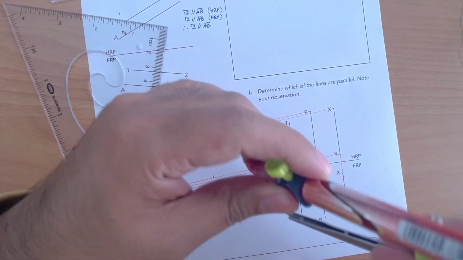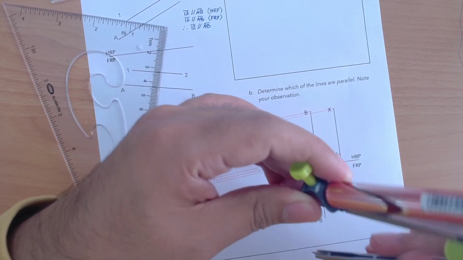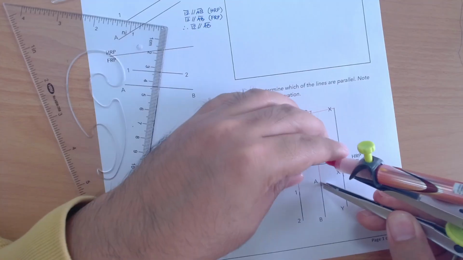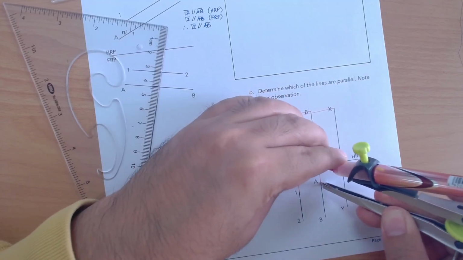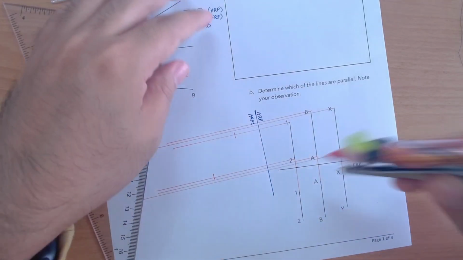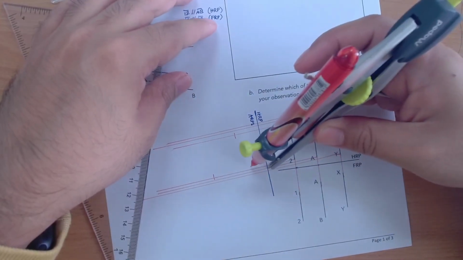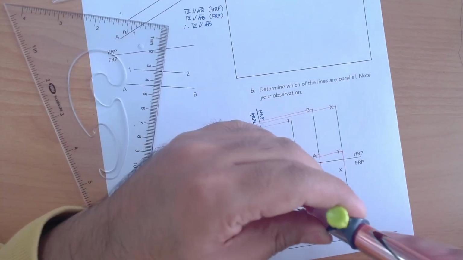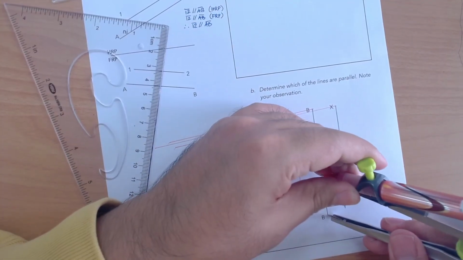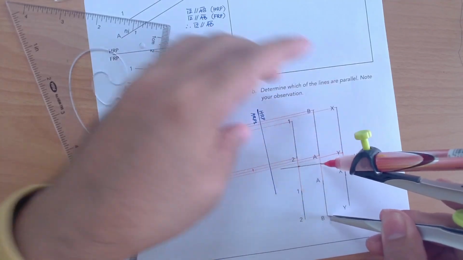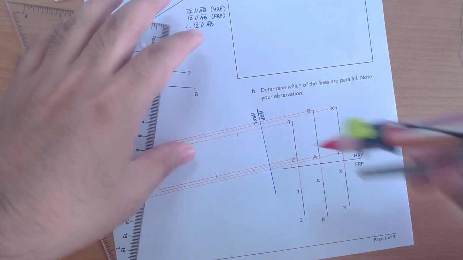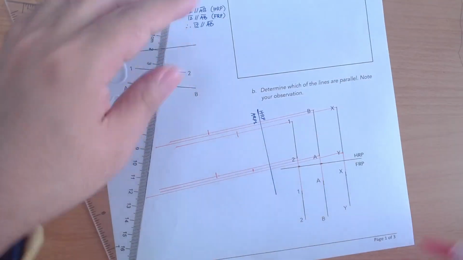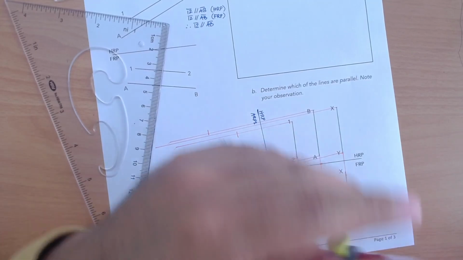Next is, I'll do AB. So A is this distance away. This one. So A is this projection line. So, next is si B naman. B is this distance away. So, yung projection line ni B. Let's mark it. And lastly, si XY.